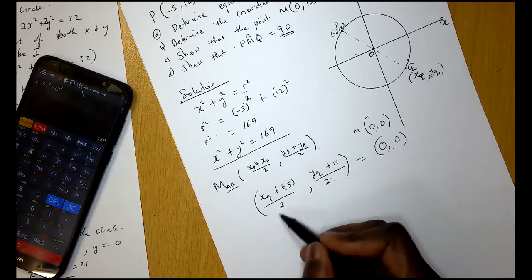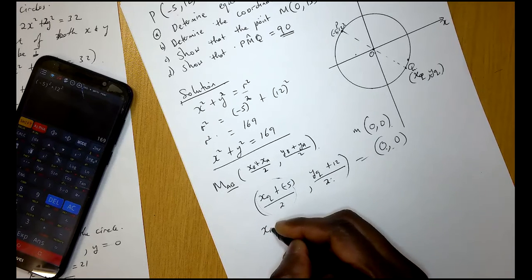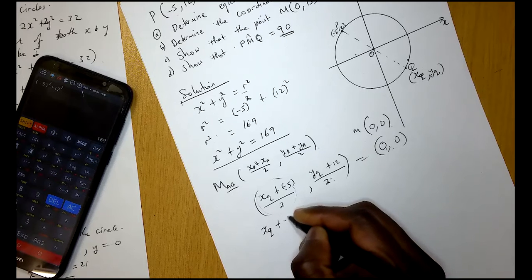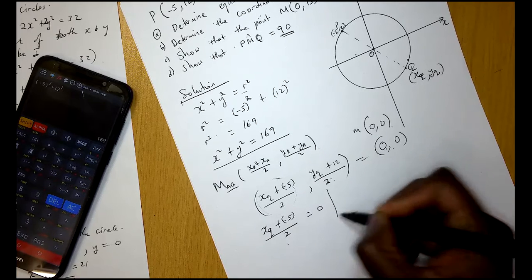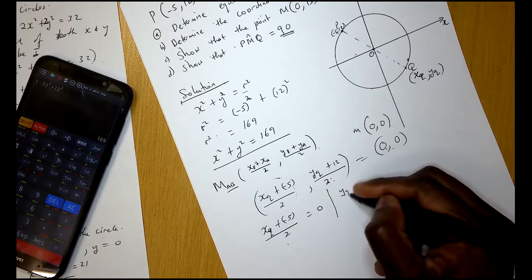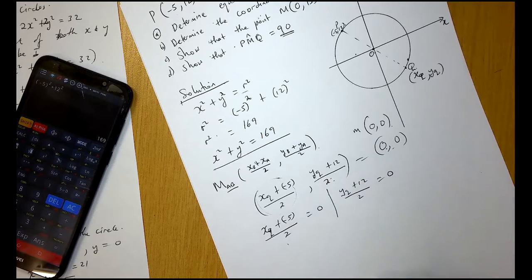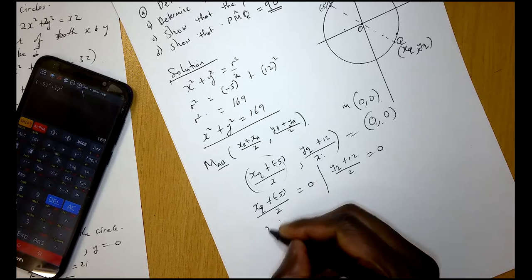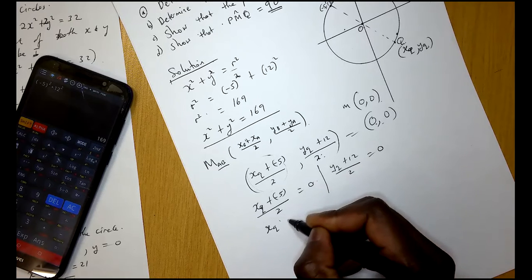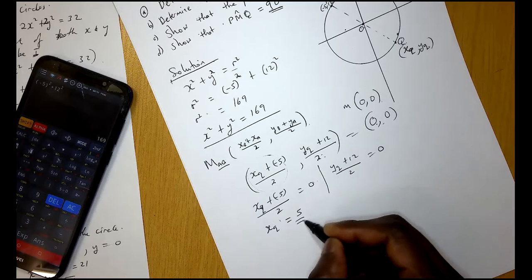So in this case, we're going to equate this x value to 0. We're going to say (xq plus negative 5) over 2 is going to give us 0. We solve for x. Then here, (yq plus 12) over 2 is going to give us 0. We solve for yq. So we multiply by 2. If you take 2 that side, it's going to be 0 here. So xq is going to give us 5, because we're going to move 5 that side.